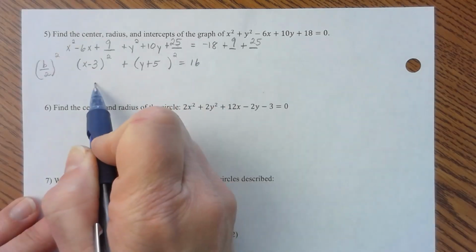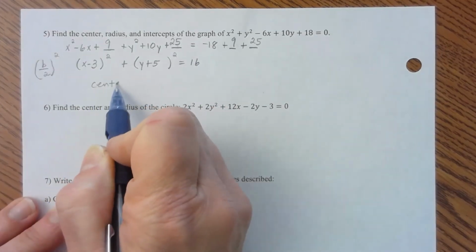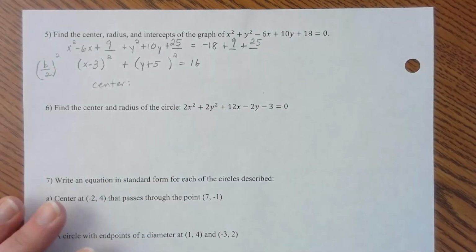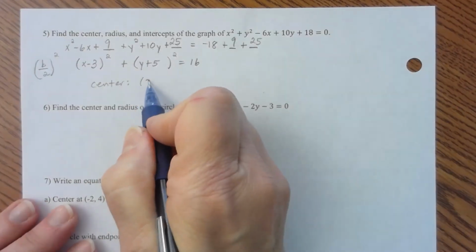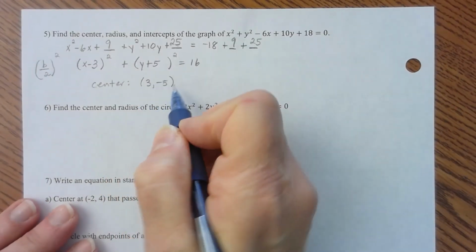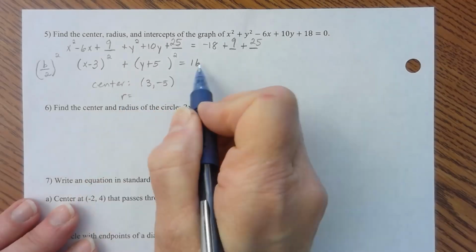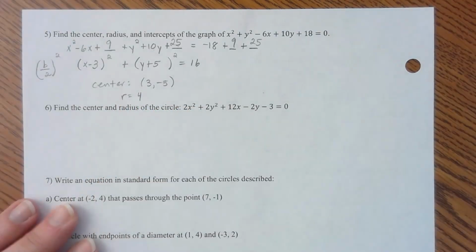and now the center of the circle is positive 3, negative 5. And the radius, remember you have to square root the 16, is 4.